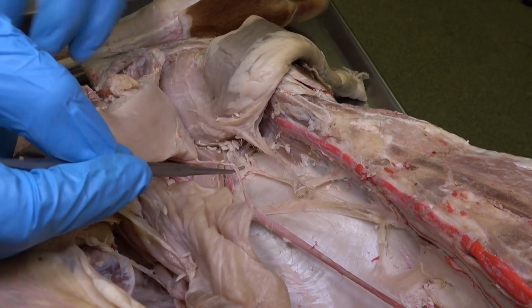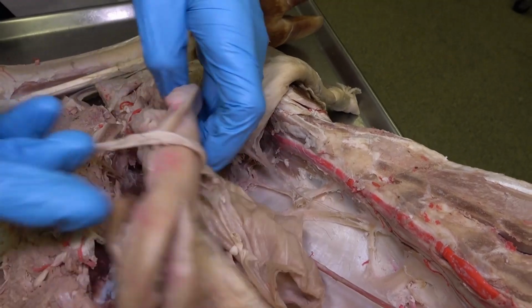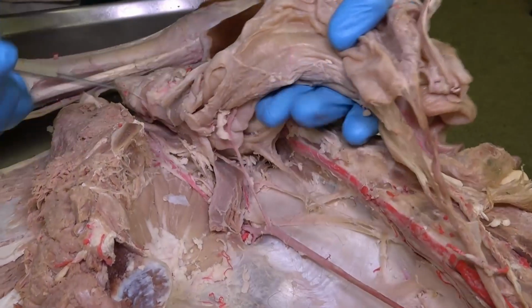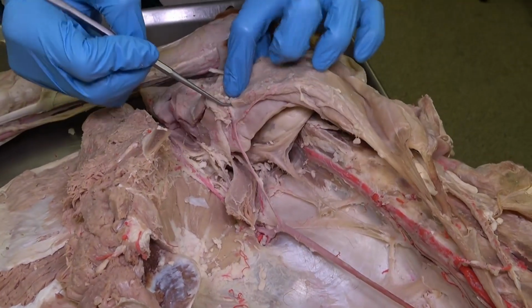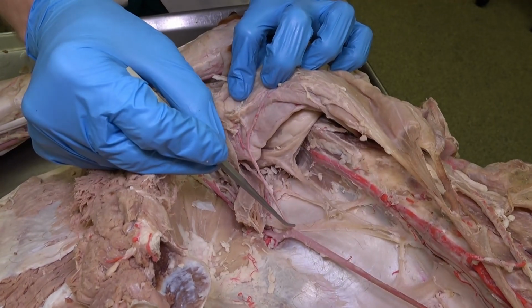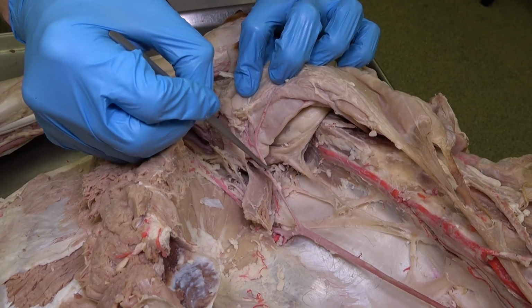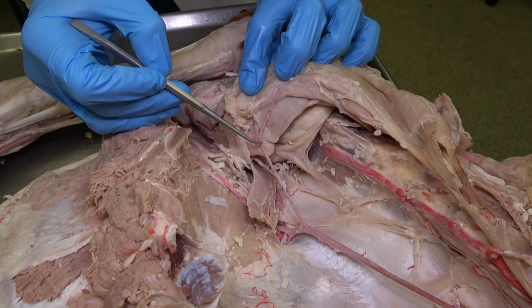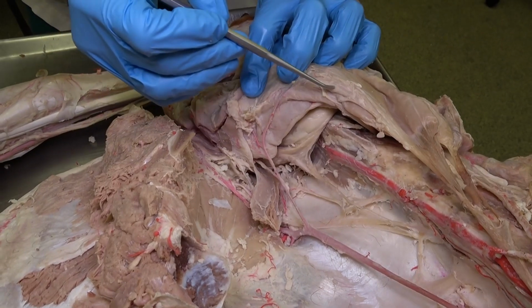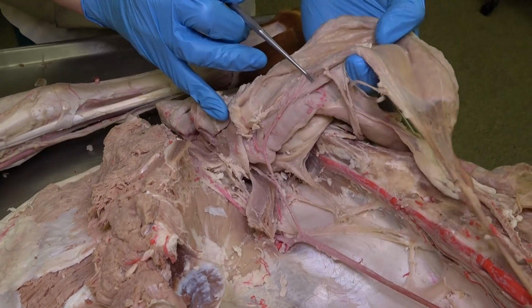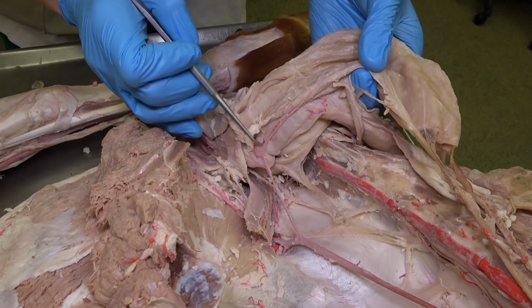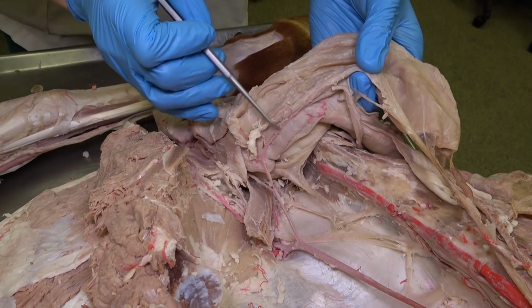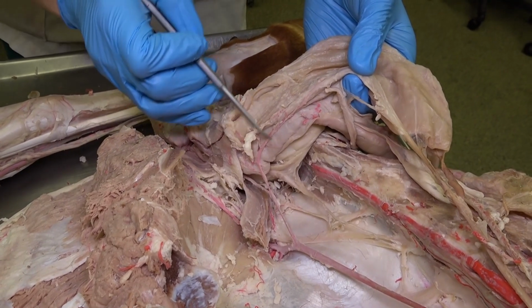That's going to be the vaginal artery that's coming directly over here to the area of the vagina. This vaginal artery gives rise to this branch that's going to be coming along the uterus. That is the uterine branch of the vaginal artery.